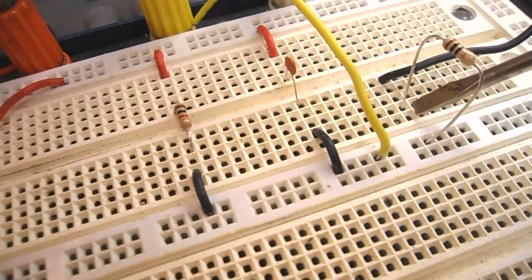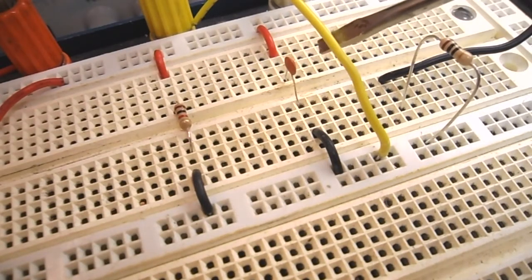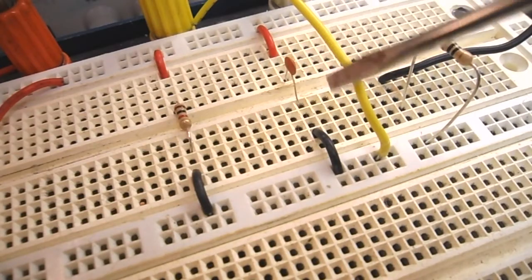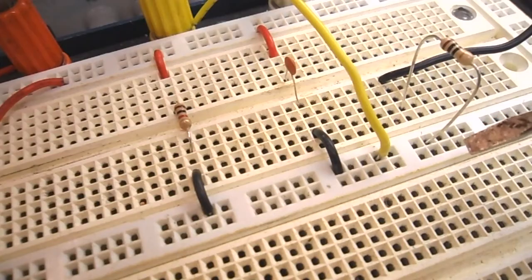So now what I've done is I've pulled out that little jumper and replaced it with this 10 ohm resistor. So now the yellow wire, which is going to channel 2 of my oscilloscope, is looking across the 10 ohm resistor. Now it's going to be a very small signal. So let's take a look at that on the oscilloscope.